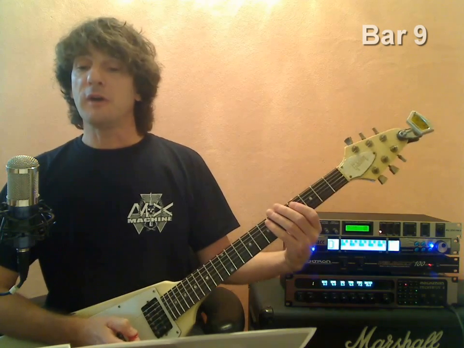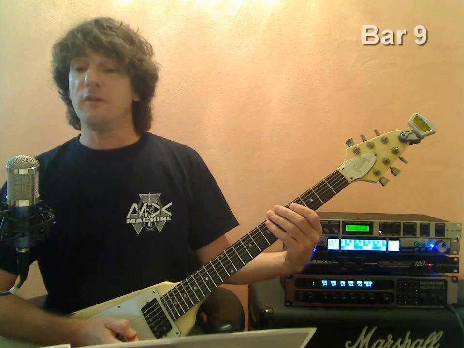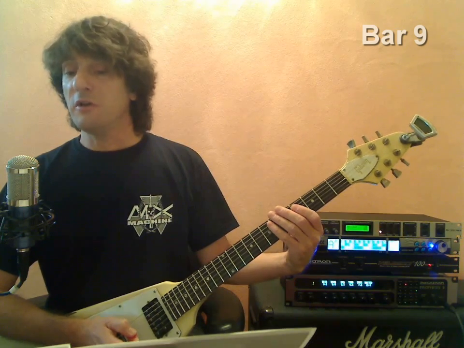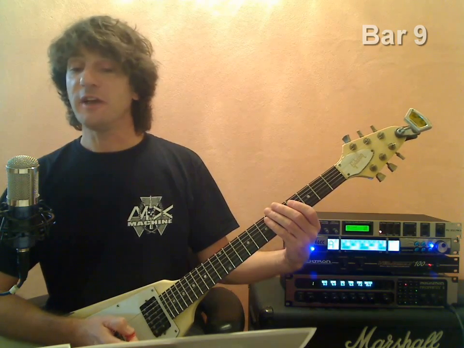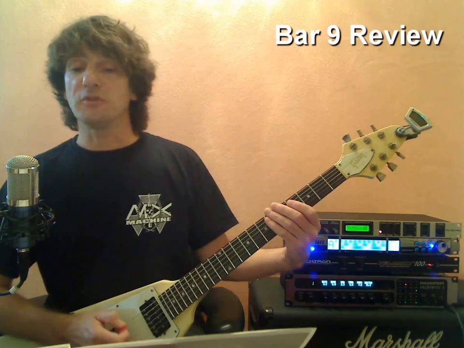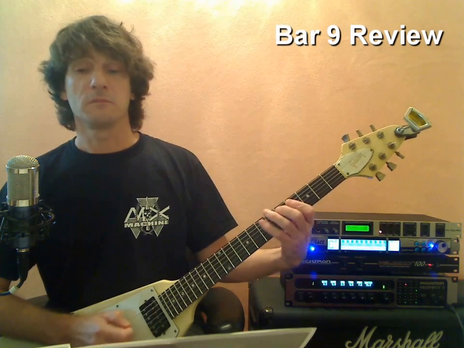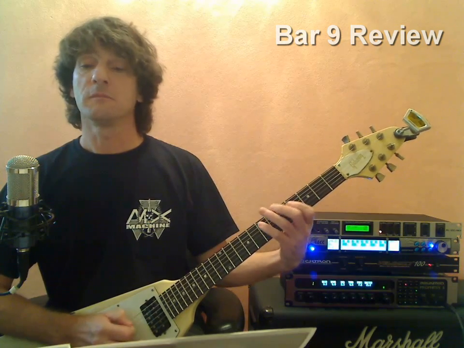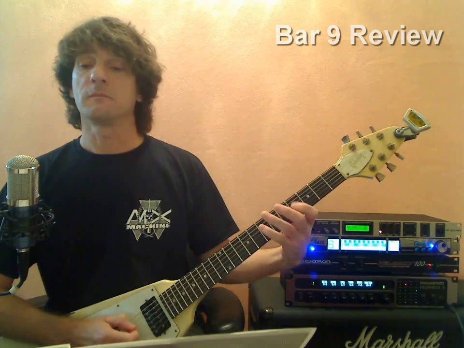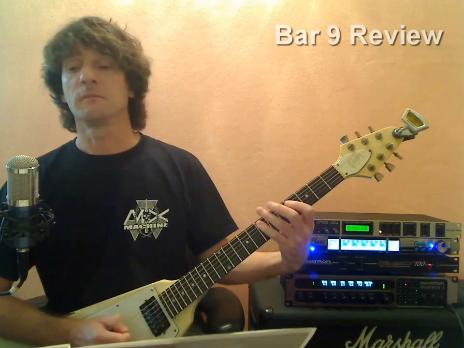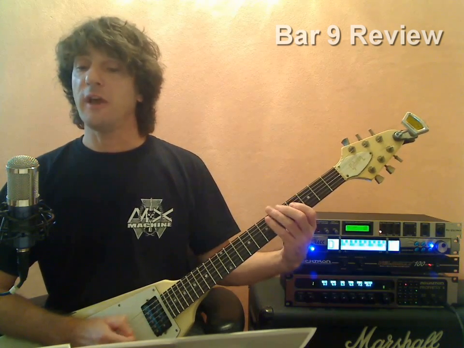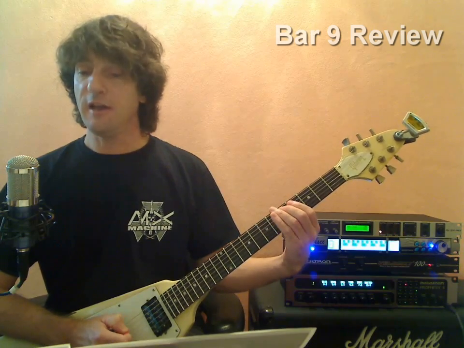So I'm going to play bar 9, and then as a review, go all the way to the very first 3 notes of bar 10. So this is how the actual measure will sound. Once again, those last 3 notes, F sharp, E, D, ends the riff.